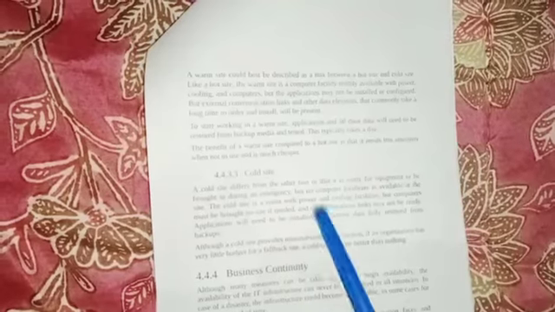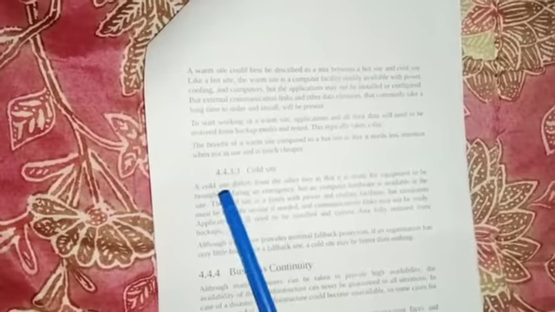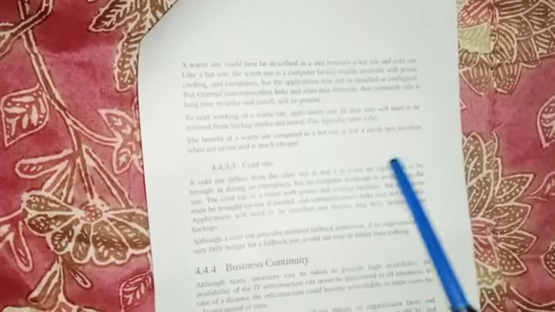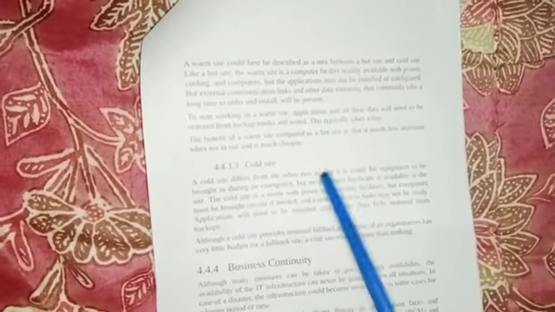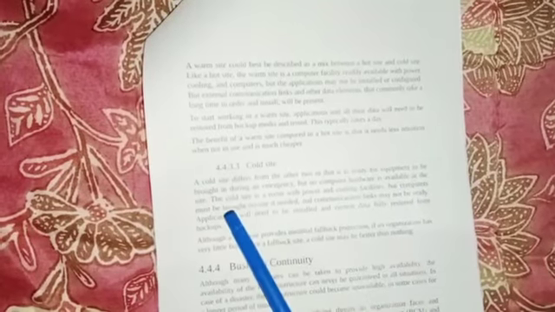Cold site, which is discussed in the business continuity section above, we will discuss here. A cold site differs from the other ones in that it is ready for the equipment to be brought in during an emergency, but no computer hardware is available at the site.